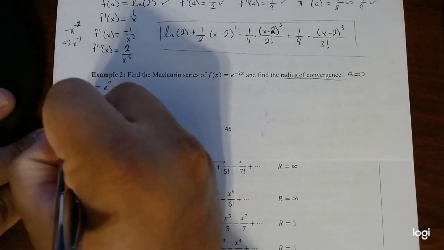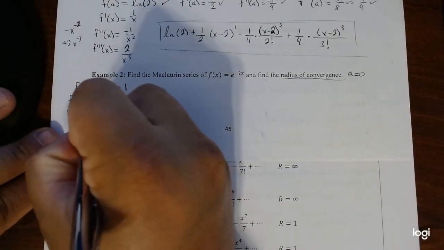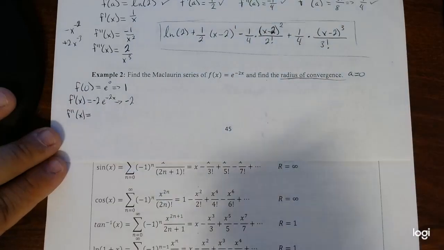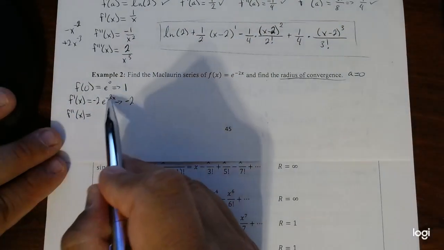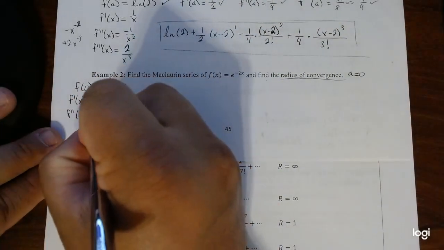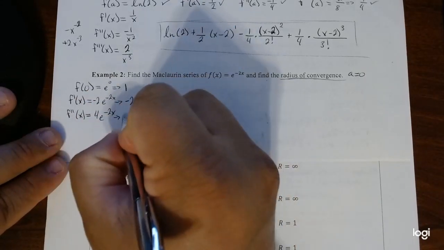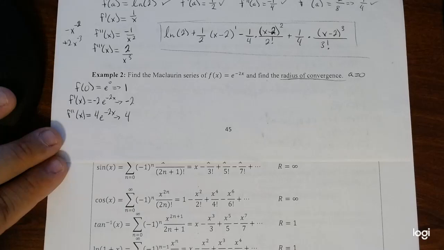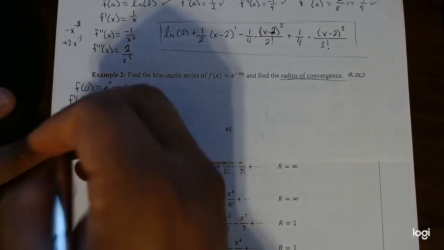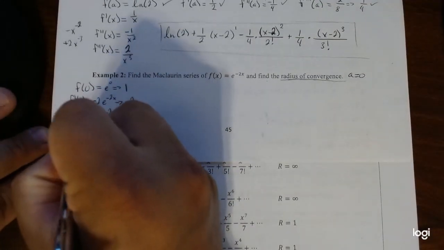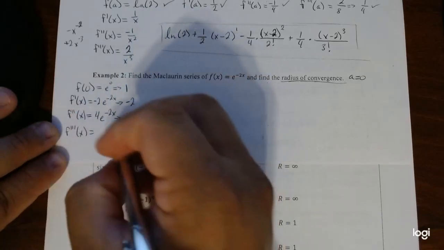Take the second derivative, and we do this until we can see a pattern. It's going to be positive 4 e to the negative 2x. Plug in 0, we get 4. Take the third derivative and just keep going until you can see a pattern evolving here.